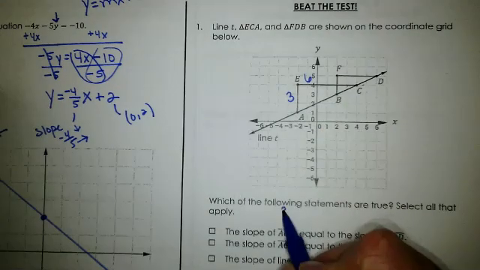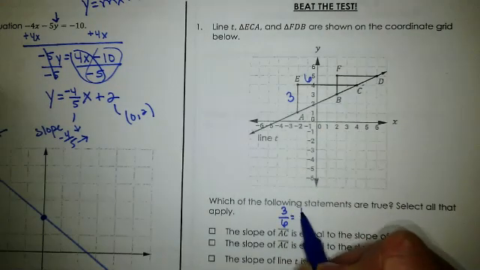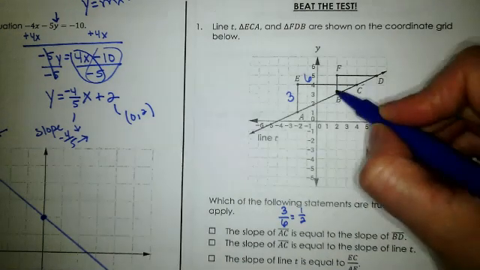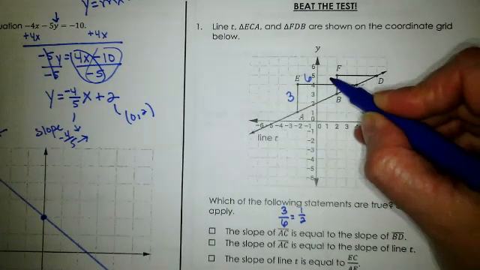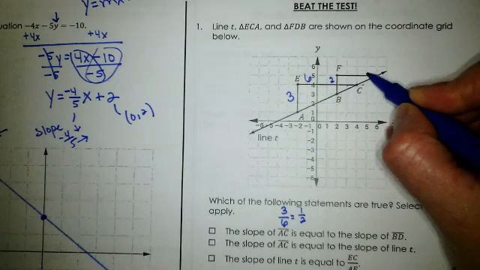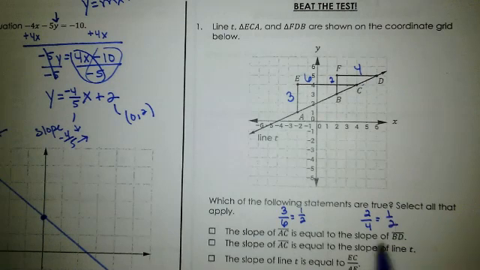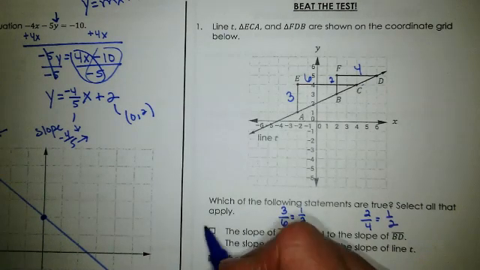So that is rising 3, running 6, which is a half. And the slope of BD, we would rise 1, 2, and run 1, 2, 3, 4. So the slope would be 2 over 4, which is 1/2. So the slope of AC is equal to the slope of BD. Yeah, well, a half is equal to a half.